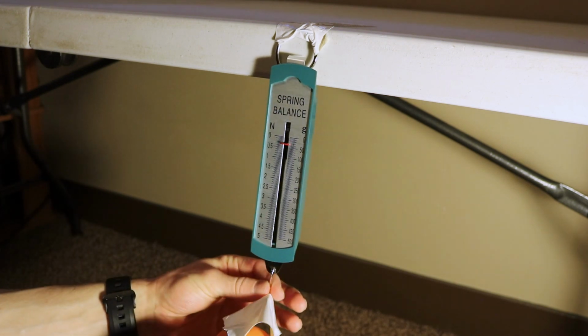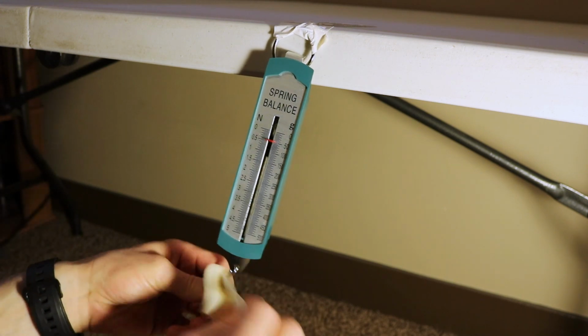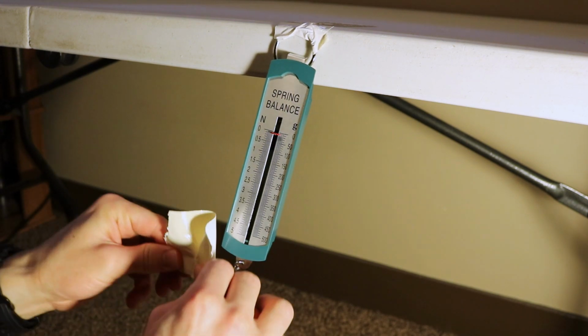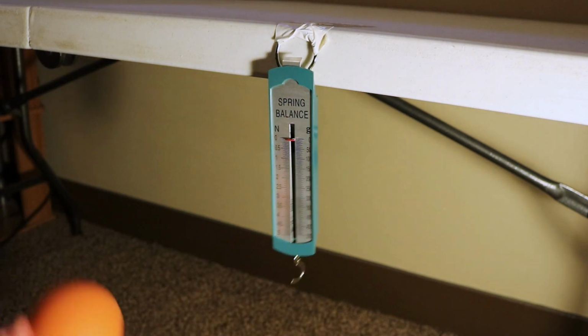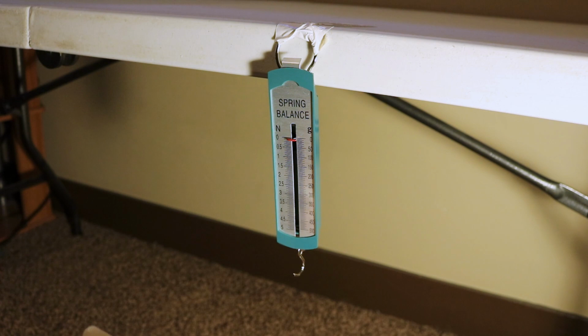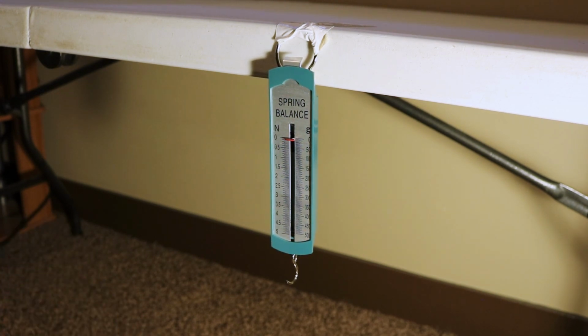For some experiments, we will be taping duct tape to the rubber balls. I would encourage you not to leave the tape on there any longer than it takes to do the experiment. If you do, the tape might leave residue on the ball, and that might mess up some of the other experiments, so just take the tape off when you're done, and you'll be good to go.